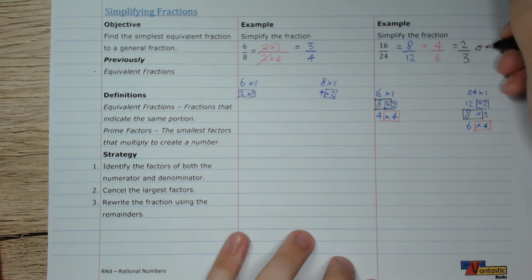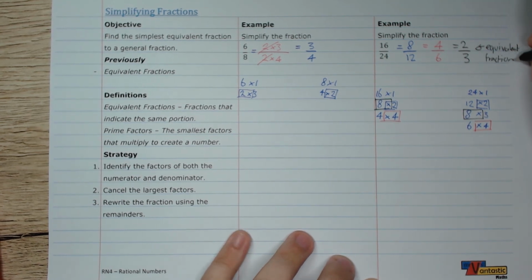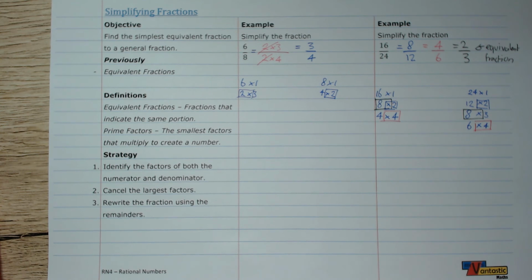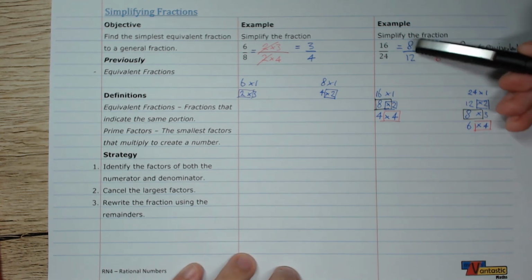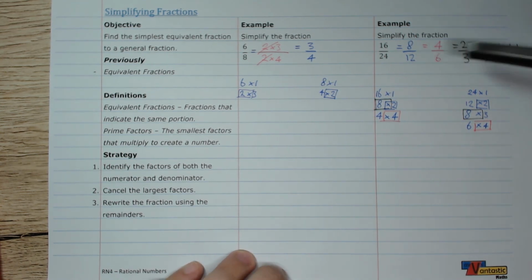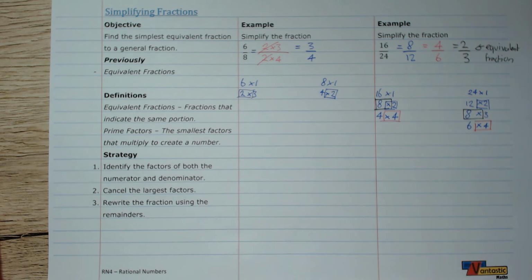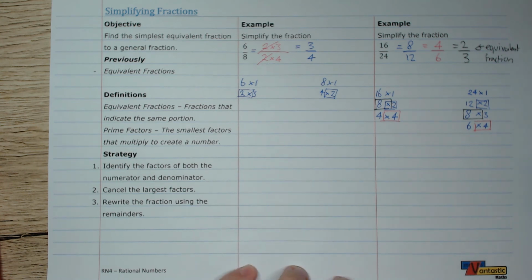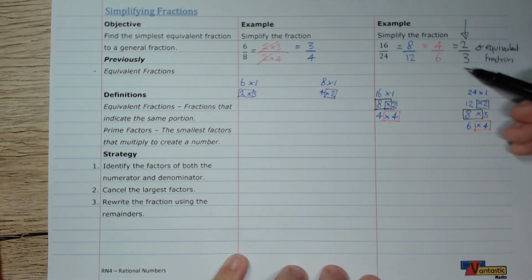Okay, all of these are equivalent fractions, which means they're all acceptable answers, and as long as the numbers involved are smaller, they do count as simpler fractions. But when we simplify a fraction, we go for the result that has the smallest possible numbers. In this case, 2 and 3. We can't break this up anymore.